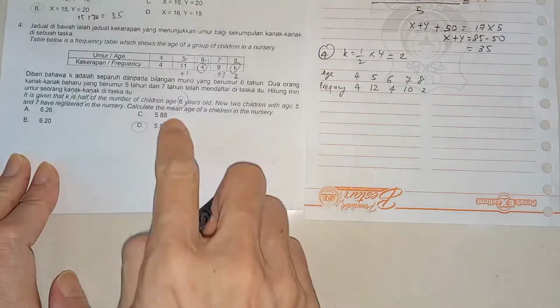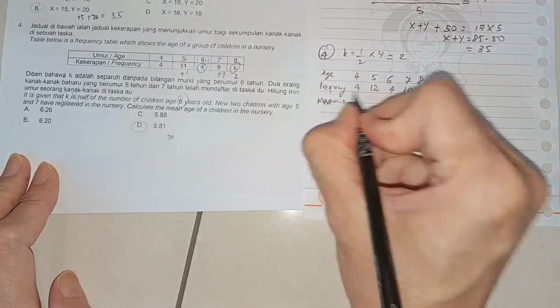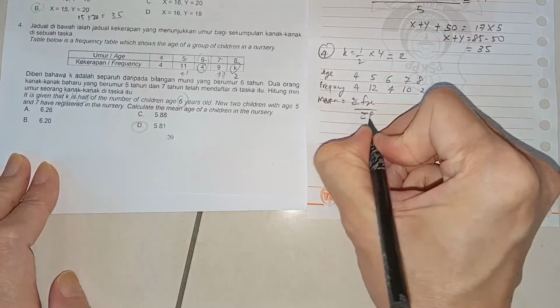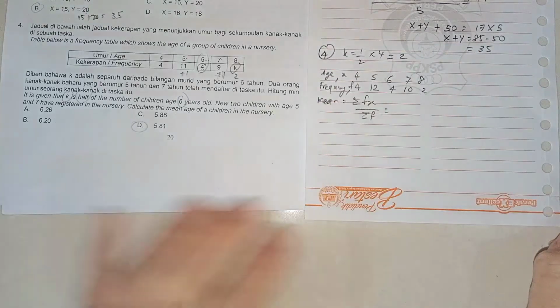Then want to find mean. Mean is this formula. This is x, f is frequency.